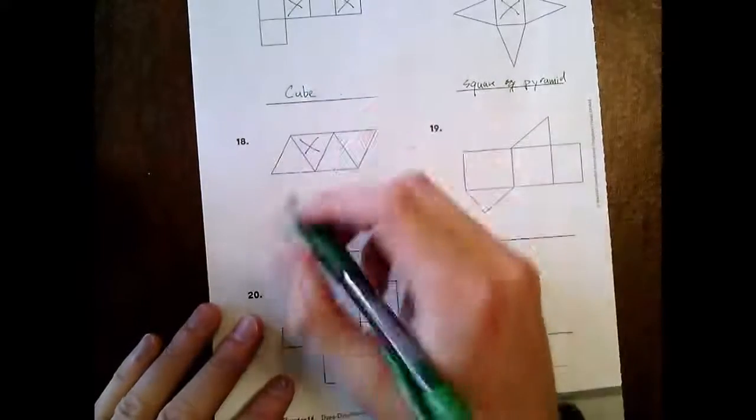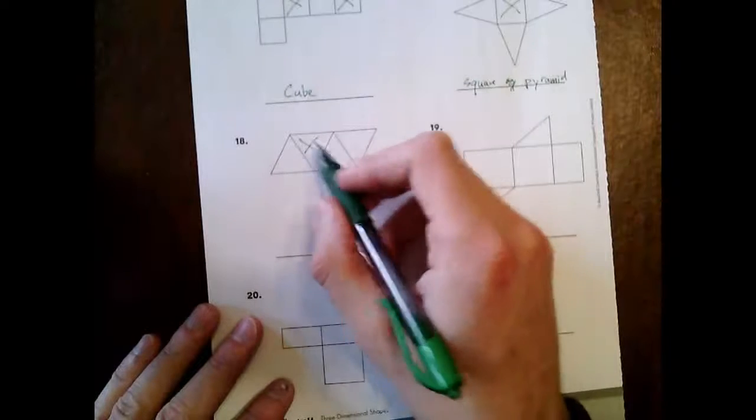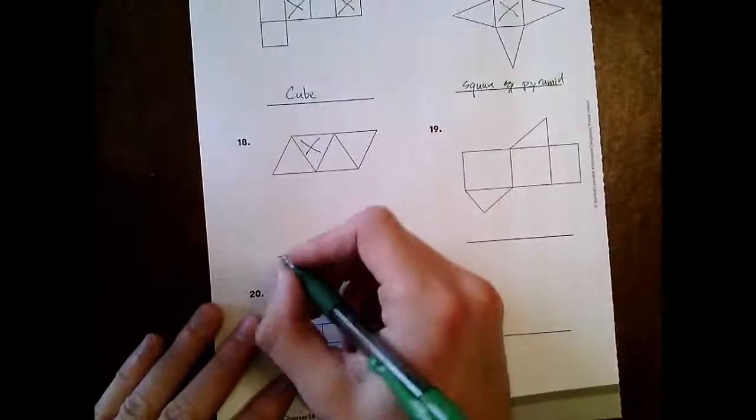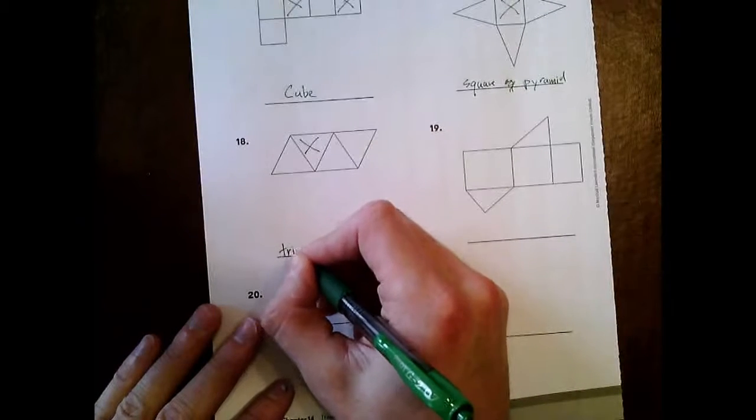I'll choose this to be the base. These 2 will come up to make 2 walls. That can swing over and make the last wall. Triangular pyramid.